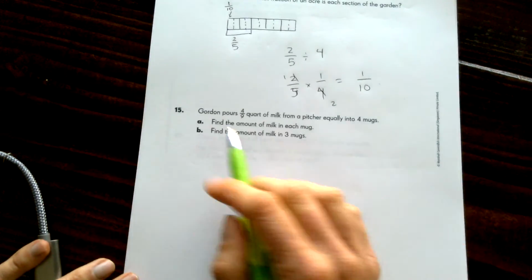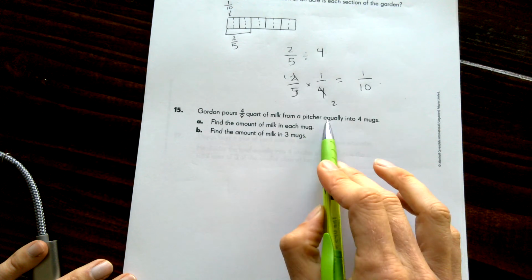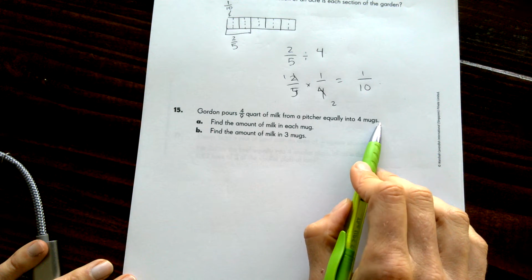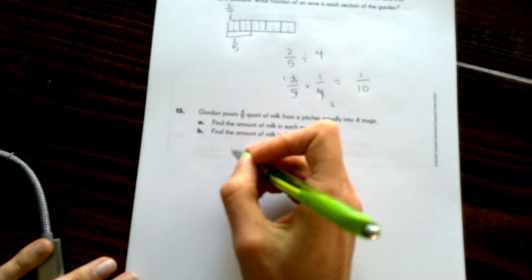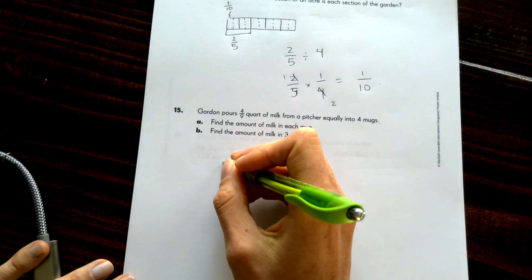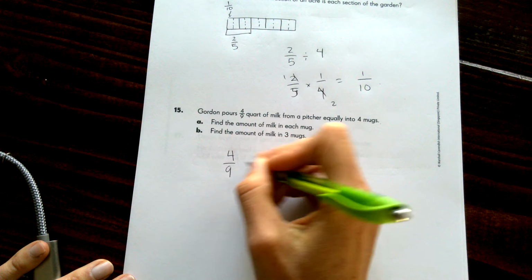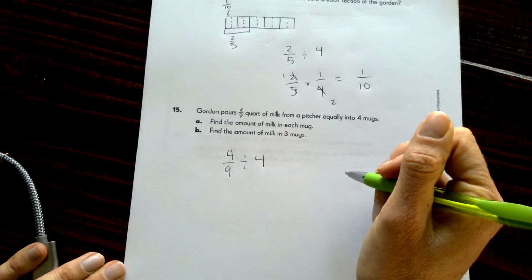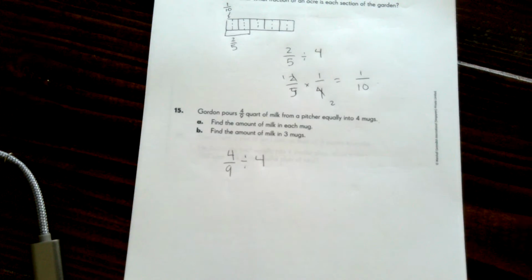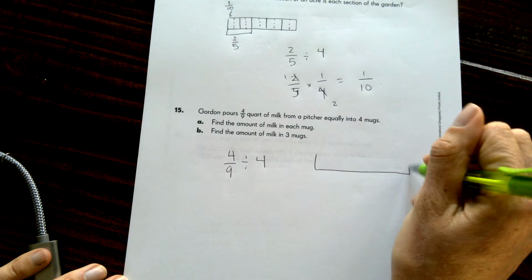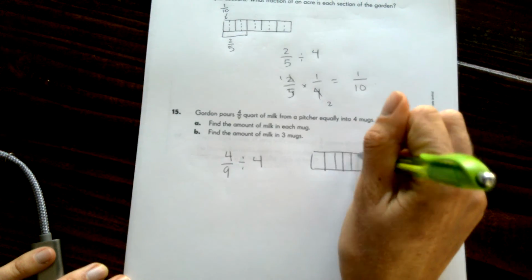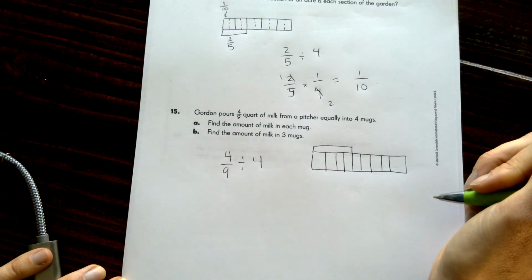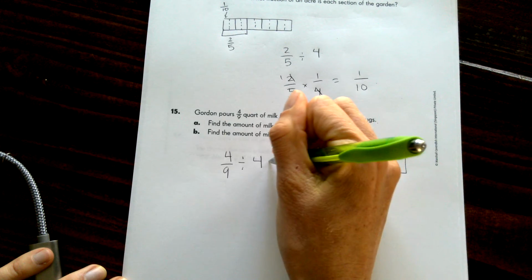All right, here we have Gordon pours 4/9 quarts of milk from a pitcher equally into 4 mugs. The people in this book really love some milk, don't they? So we are doing 4/9 divided by 4. We're dividing it into 4 mugs. We can think of it as a picture. Here are my 9ths, 1, 2, 3, 4, 5, 6, 7, 8, and here are 4 of them. So each person gets 1/9.